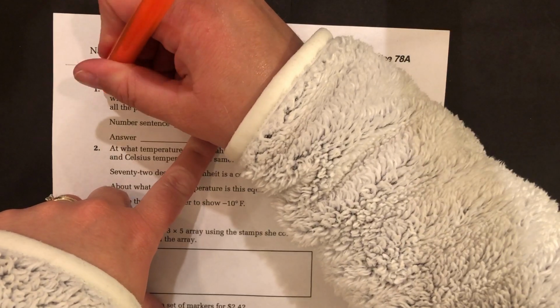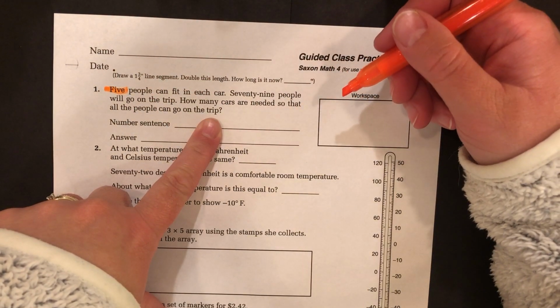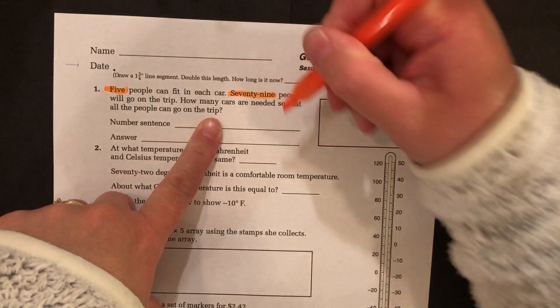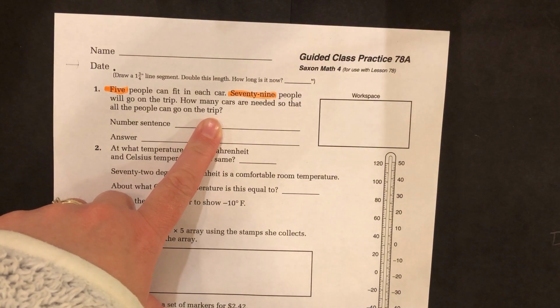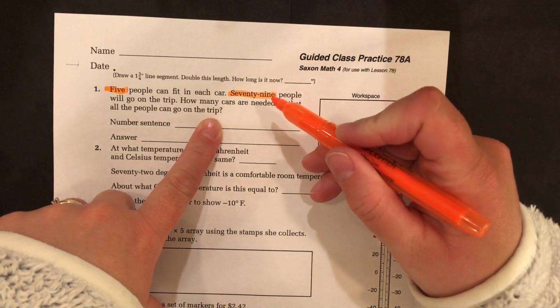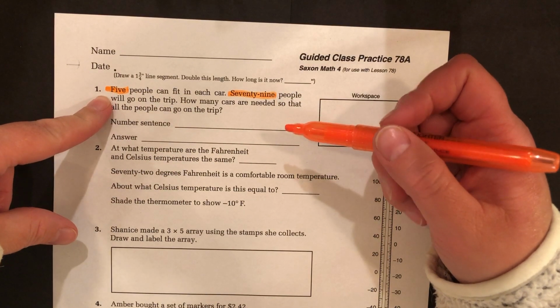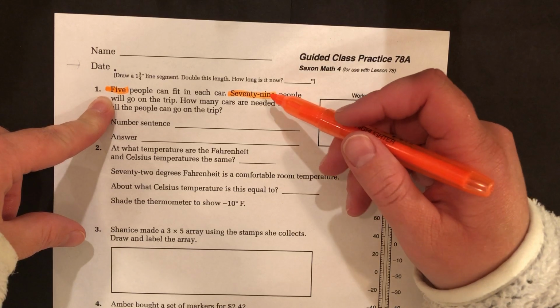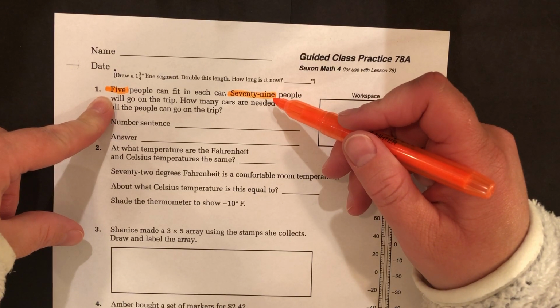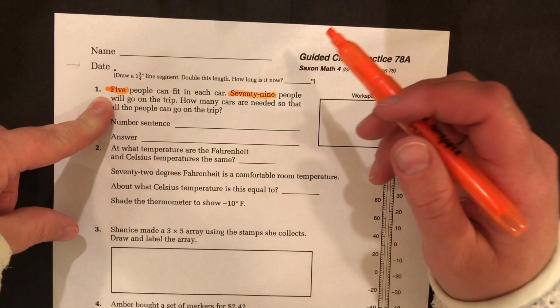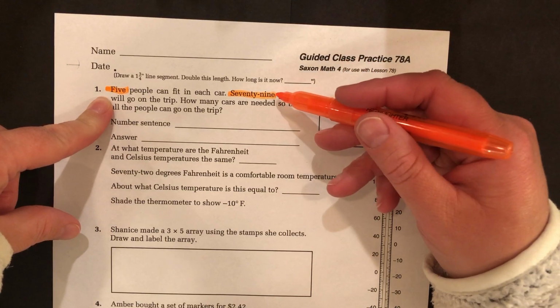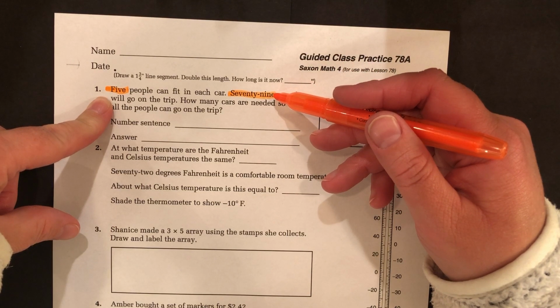So we can get 5 people in each car. And there's 79 people that have to go in those cars, right? So 79 is getting divided up into groups of 5, right? And we have to figure out how many cars are needed. So if there's any extra people, we have to add one more car. We'll have to remember to do that at the end, okay?